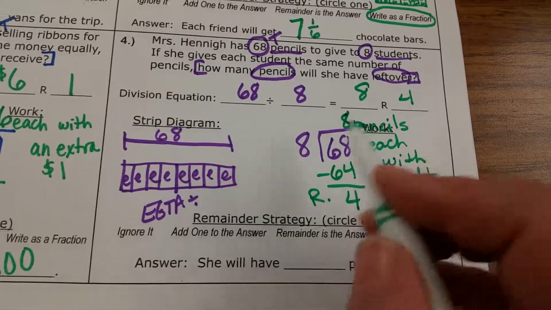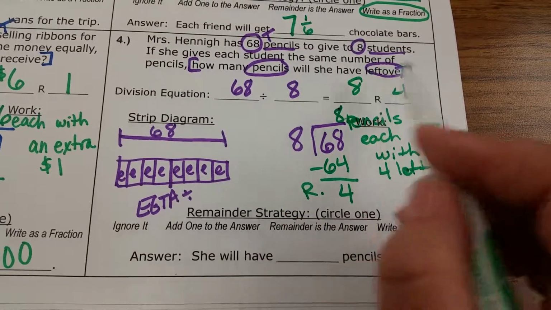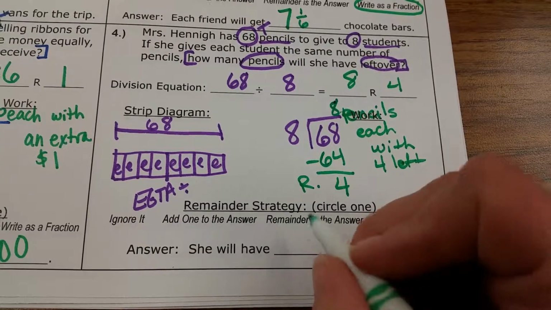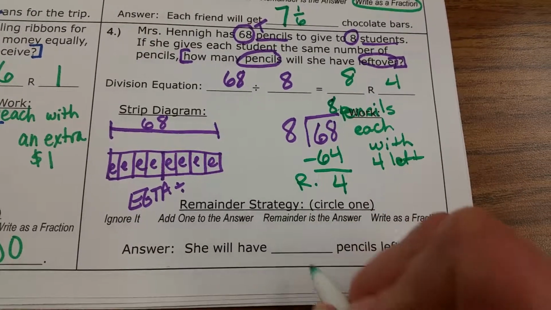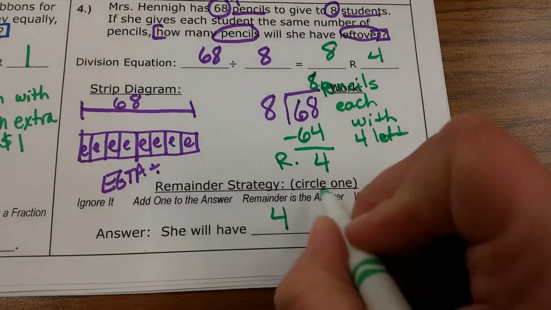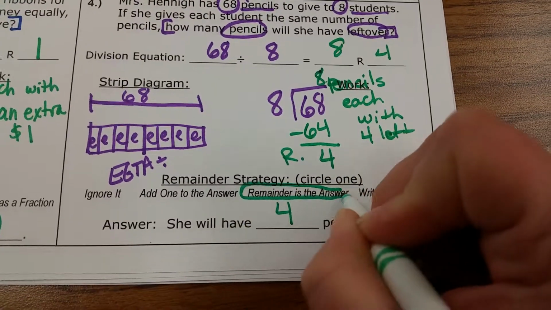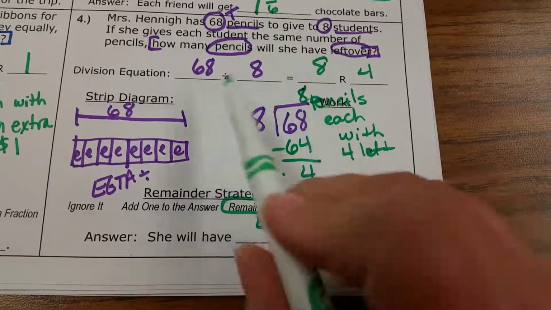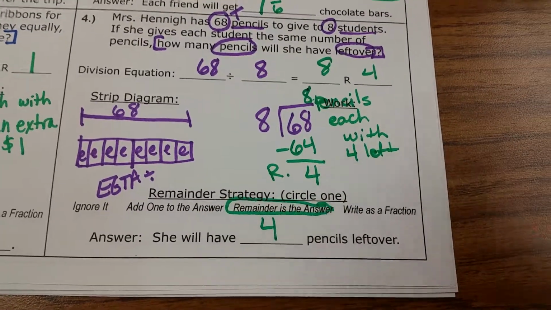Excuse me. And the question asked, how many pencils will she have left over? So it says she will have 4 pencils left over. So this time the remainder is the answer, because that's what it was asking.